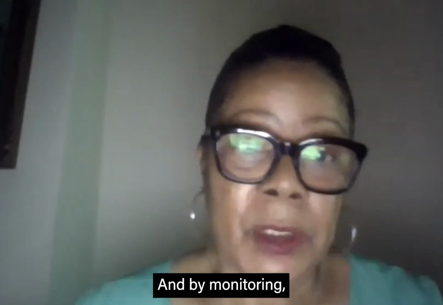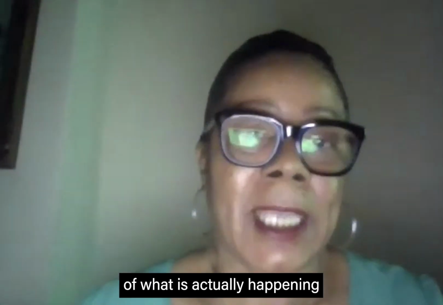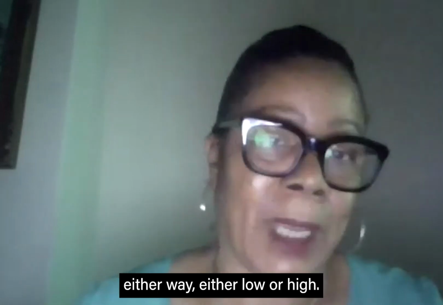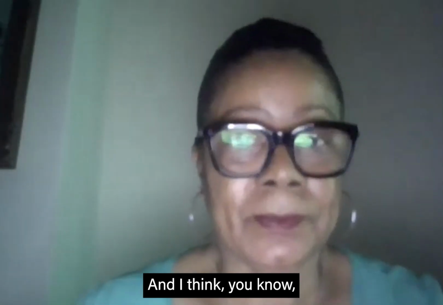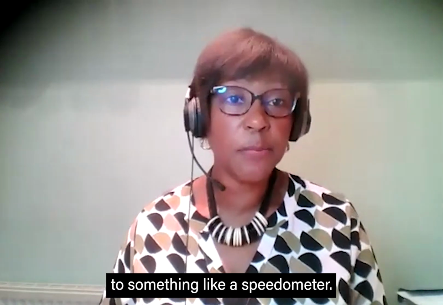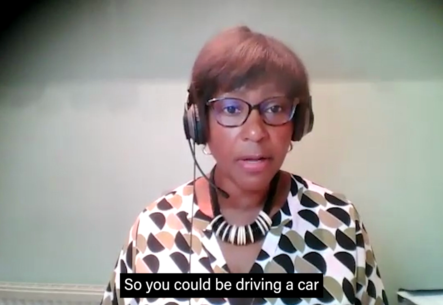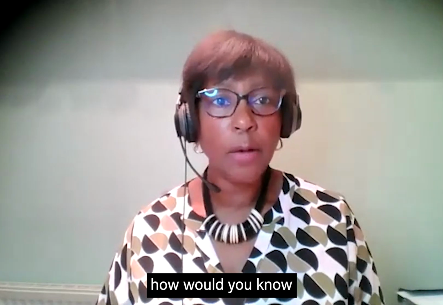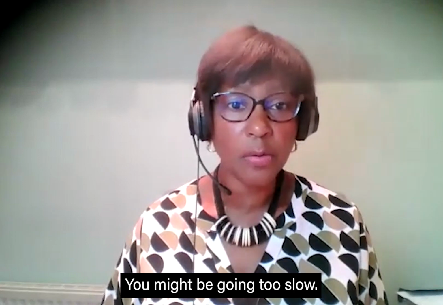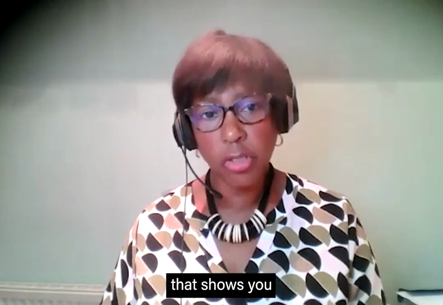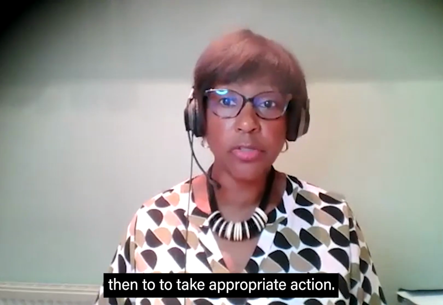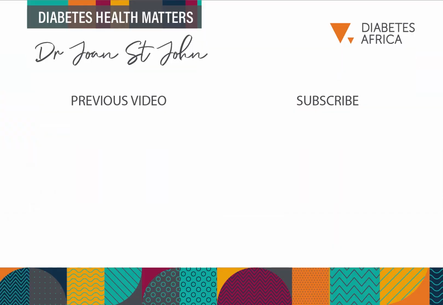And by monitoring, it gives us a picture of what is actually happening in their body. Sometimes they may feel okay, but they may not be okay, either low or high. And I think it's such an important tool. I'm going to liken it to something like a speedometer. You could be driving a car, and if you didn't have a speedometer in there, how would you know the speed that you're going at? You might be going too fast, you might be going too slow. But when you have that tool that shows you where you're at, it empowers you and enables you then to take appropriate action.